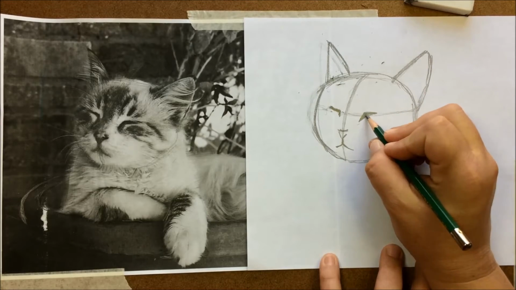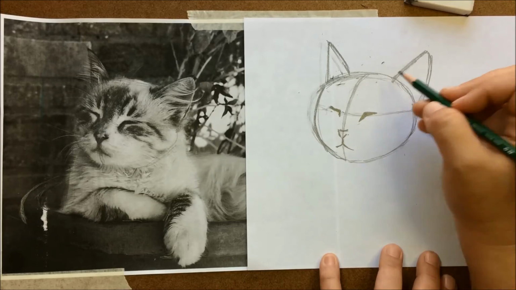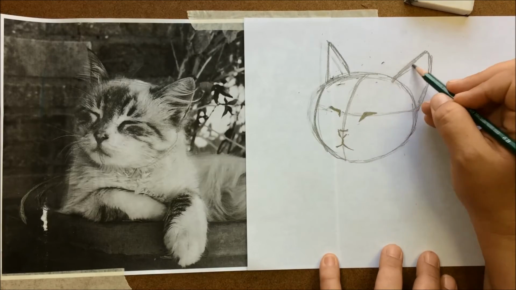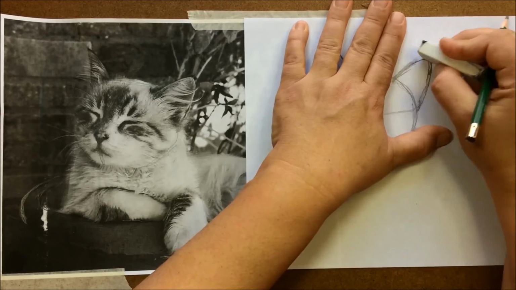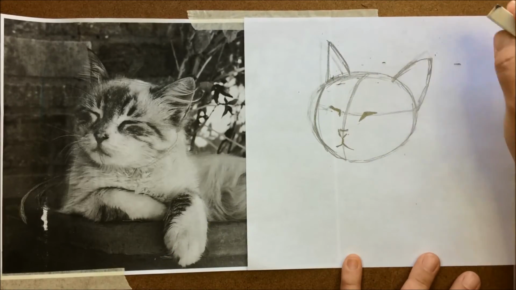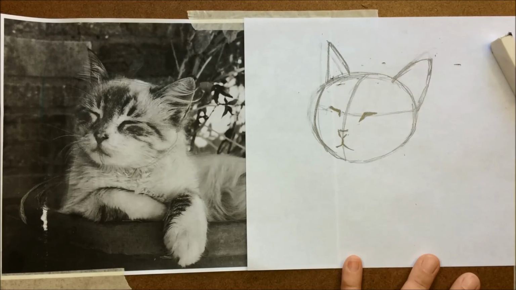Then that one is a little wider in. About like that. So I think I like how his features are going. This ear could probably be a little slantier than I have it. Again, that's okay. You can make as many changes as you need to until you get it like you like it. All right, go ahead and draw his features.